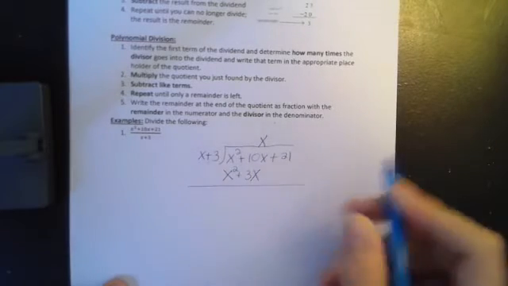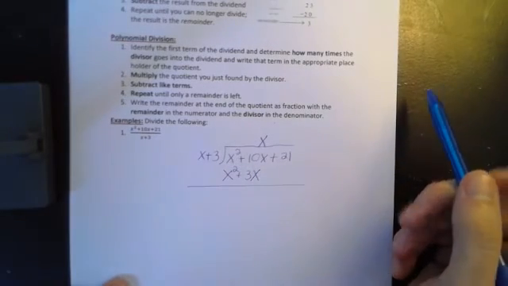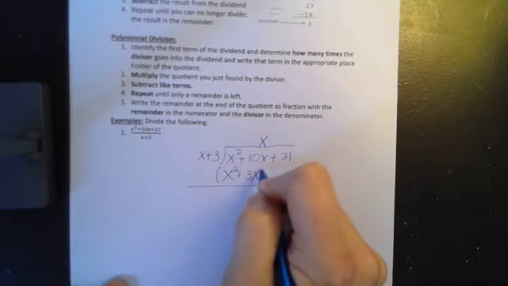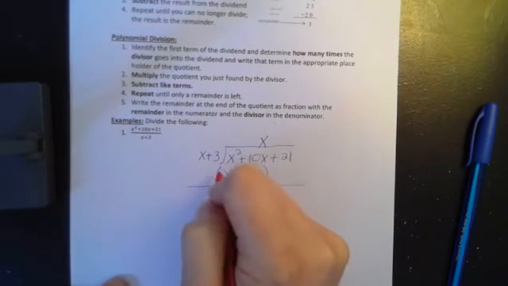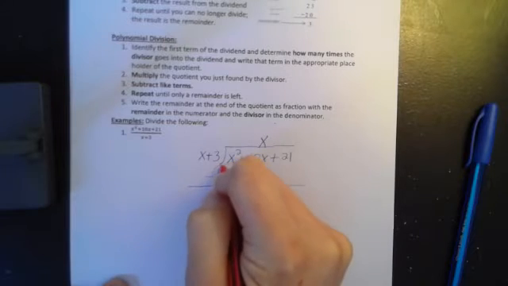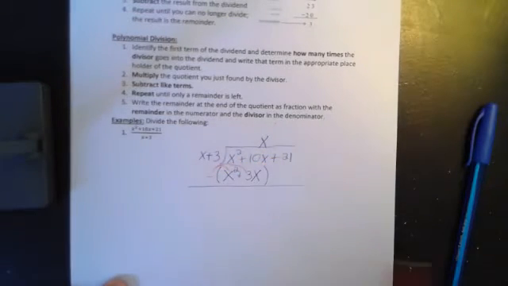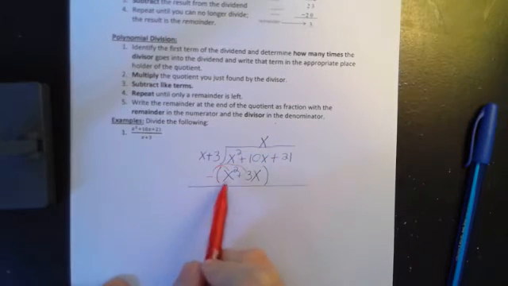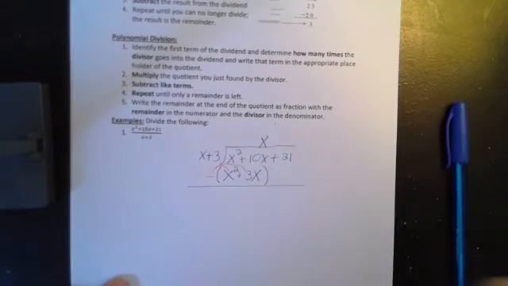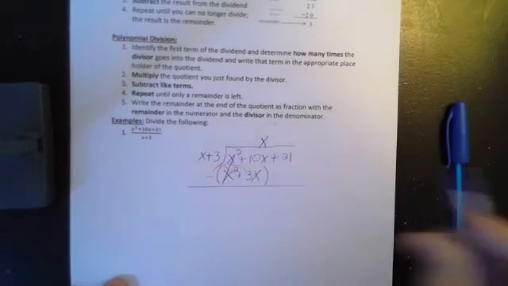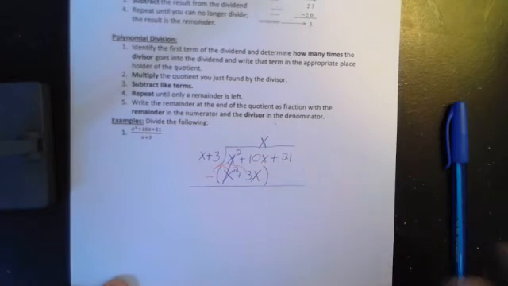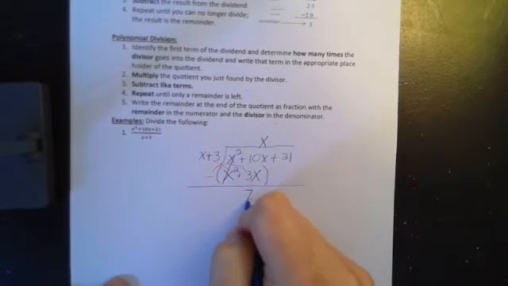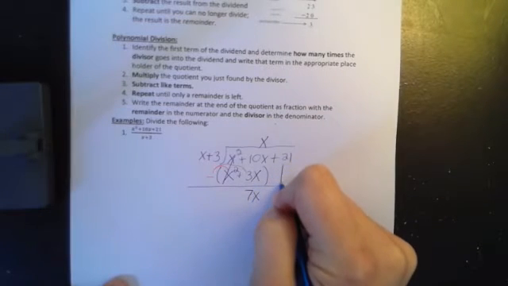Now something you might notice above, we subtracted. So we're going to do the same here. The tricky thing to remember is because we're subtracting, you need to distribute that negative. So really what this is saying is x squared minus x squared, so the x squareds cancel. And then we have 10x minus 3x, which gives us 7x. So we have 7x, and we'll bring down our 21.